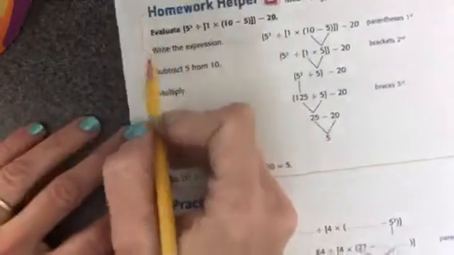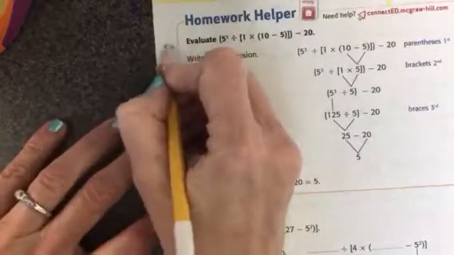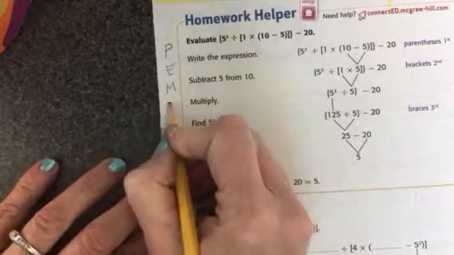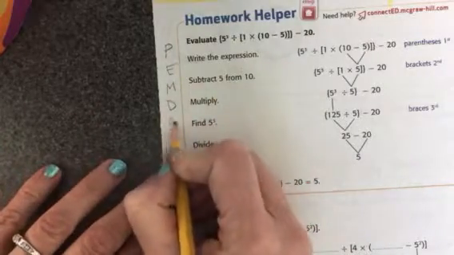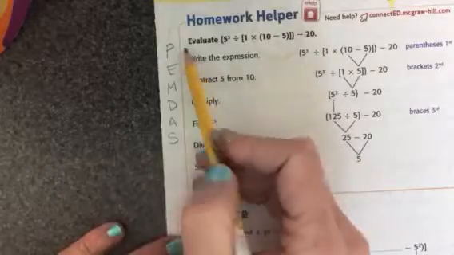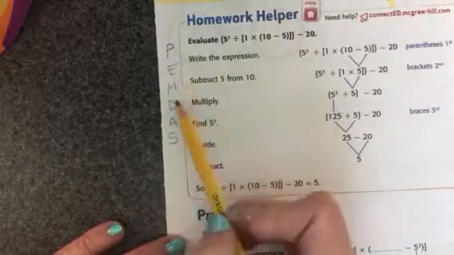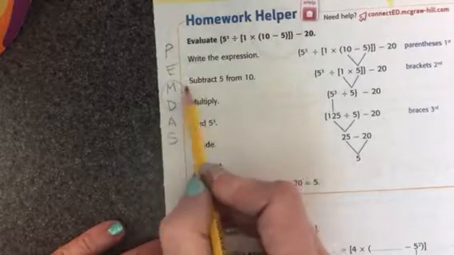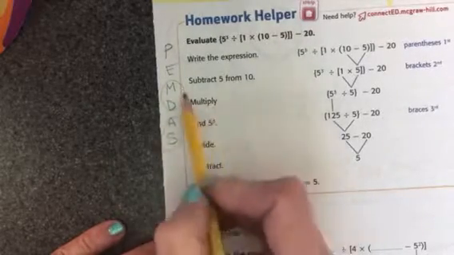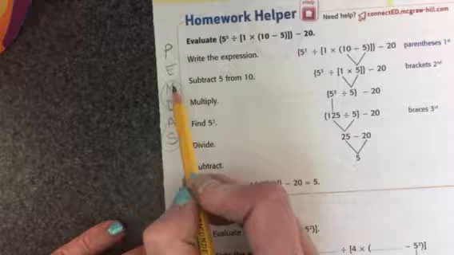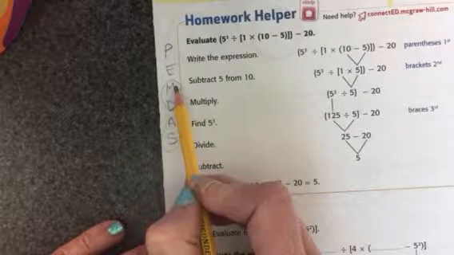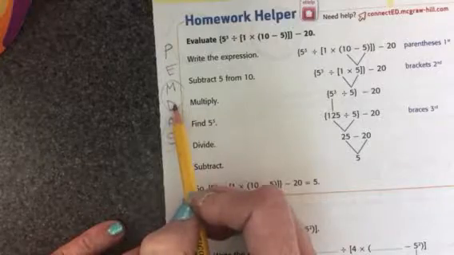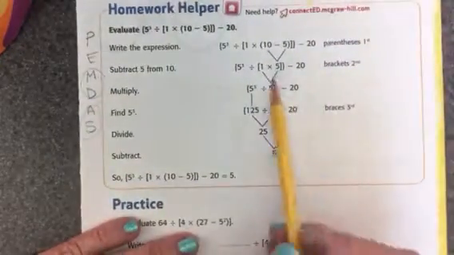Okay, we know that when we do order of operations, we do parentheses, then exponents, then multiplication and division, and addition and subtraction. And we can remember that by saying, please excuse my dear Aunt Sally. We have to remember that multiplication and division go together and addition and subtraction go together, meaning if multiplication comes first, we do it, and if division comes first in the problem, then we do it. So let's take a look here.